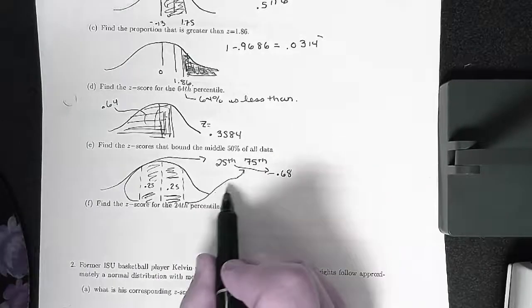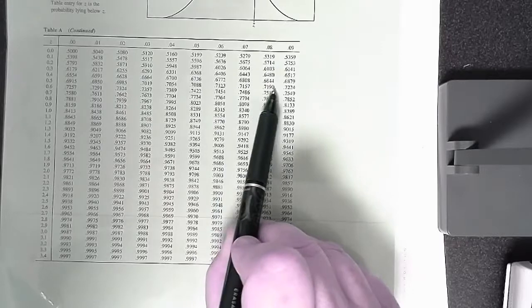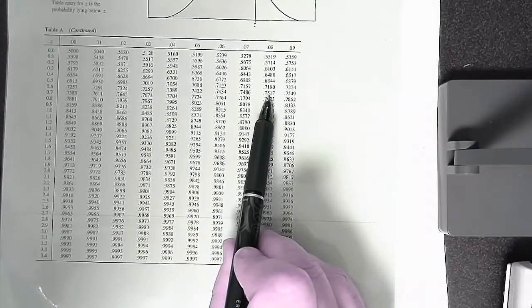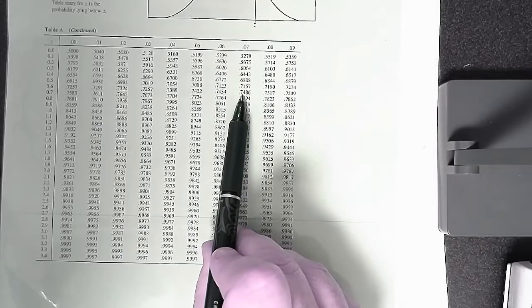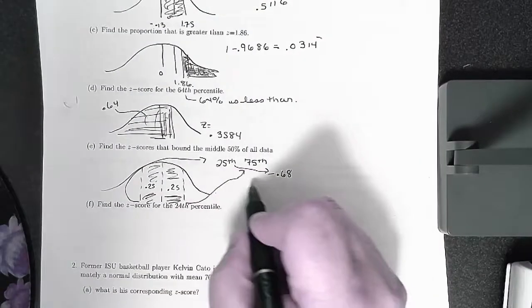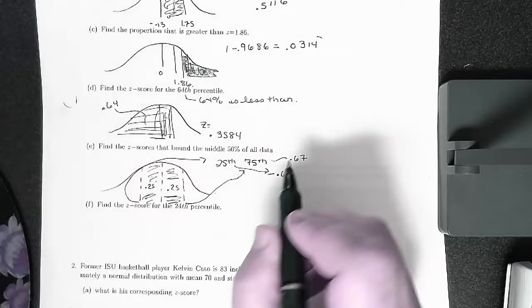And the 75th, we'll go up here, and that's around, we've got 75.17, so that's going to be 74.86. So it's positive 0.67.